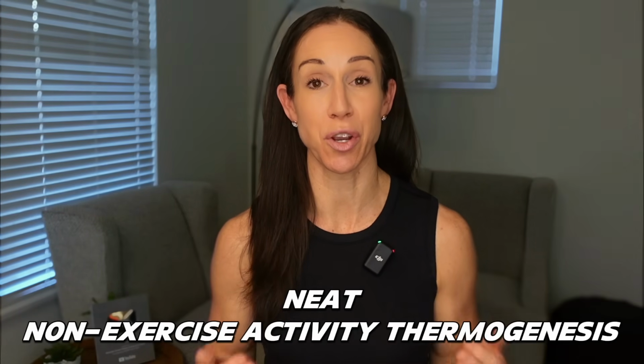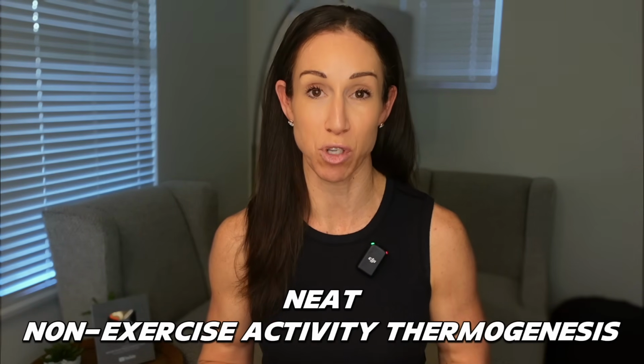And then the last factor you want to pay attention to is your NEAT, your non-exercise activity thermogenesis, what you could call the metabolic accelerator. So this is the calories you burn from doing everything but your formal exercise sessions. That's walking from your car to the grocery store. That's walking upstairs to get the laundry and walking back downstairs.